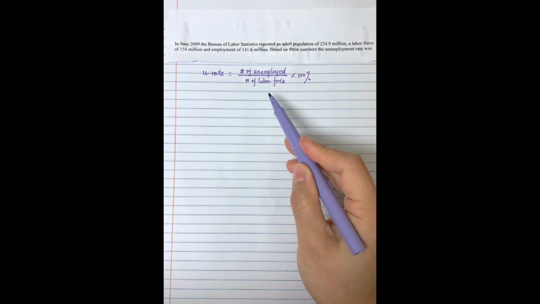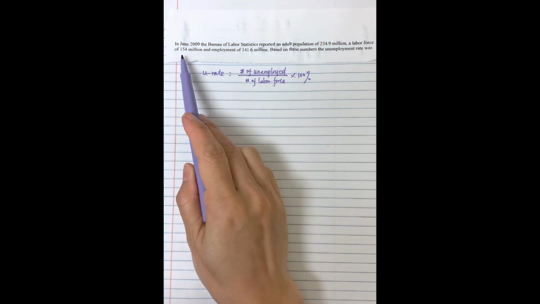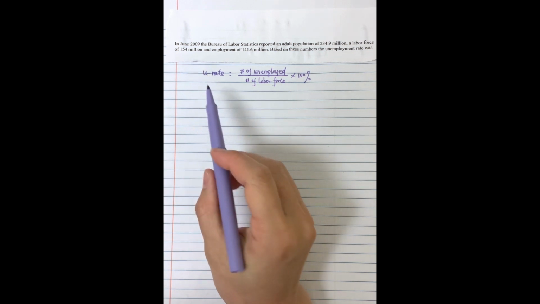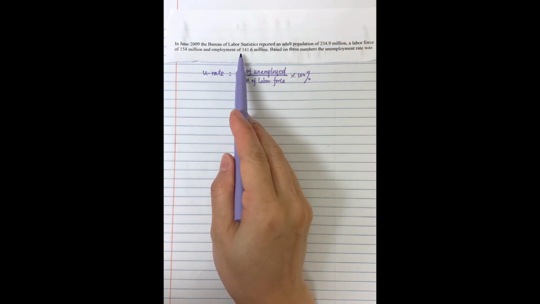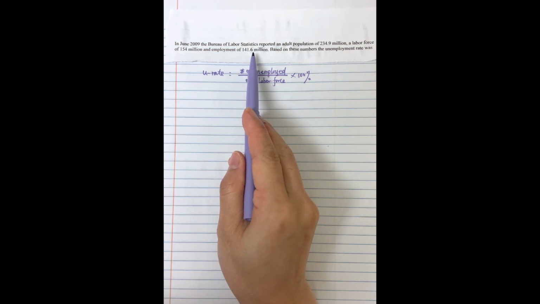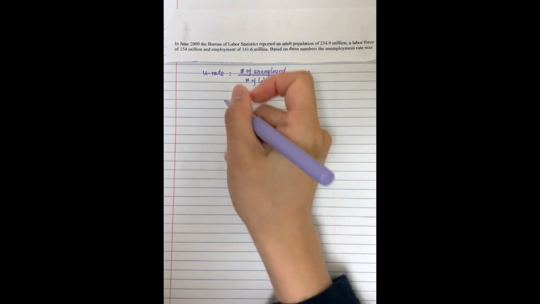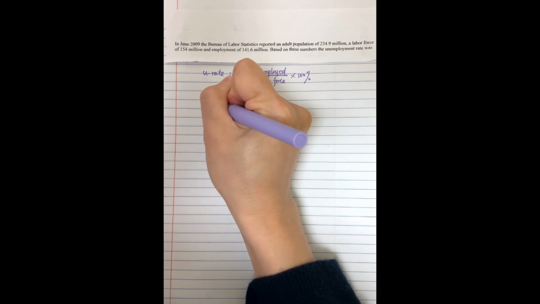We have already known that the labor force equals 154 million, and at the same time, we notice the employment equals 141.6 million.